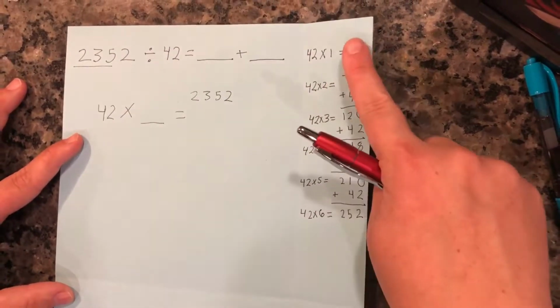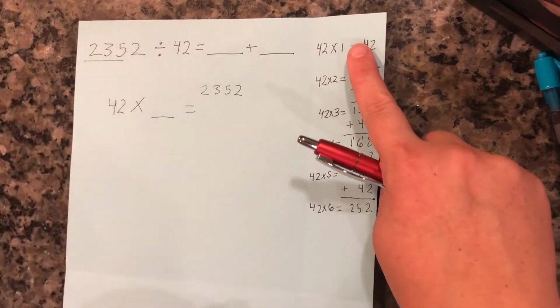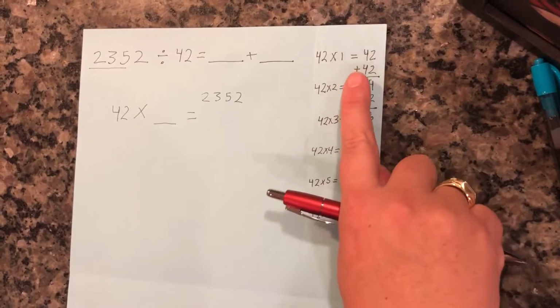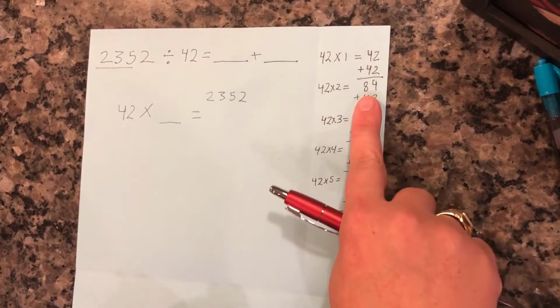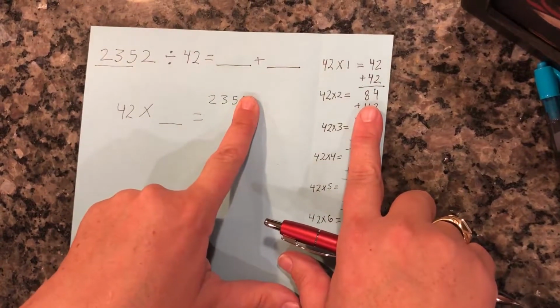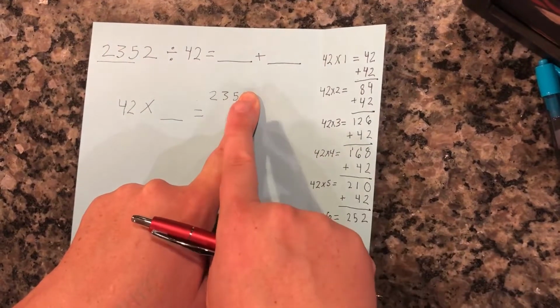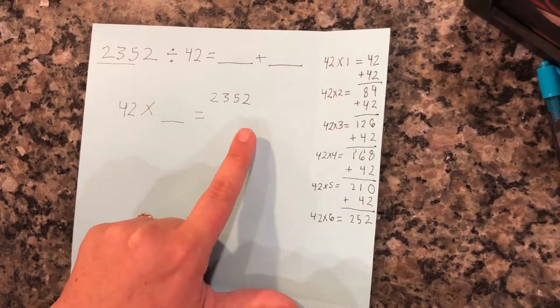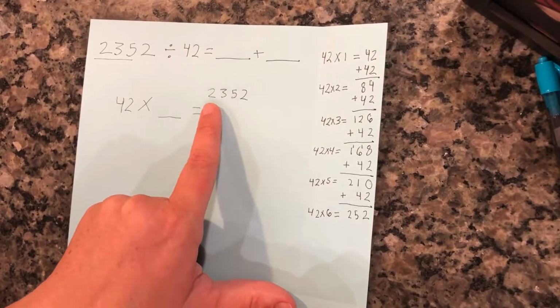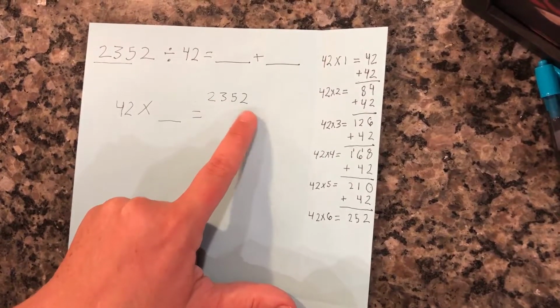This is why we spent time ahead of time figuring out my multiples of 42. As I come over here and I'm looking down, remember I'm wanting to get as close to 235 as possible. Then we will use the powers of 10 to get it as close to 2,352 as possible.